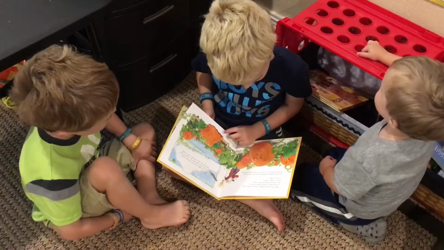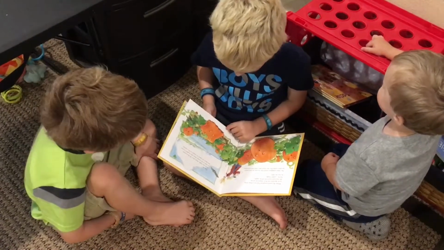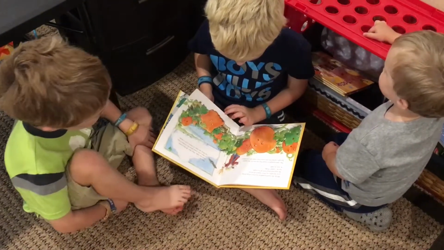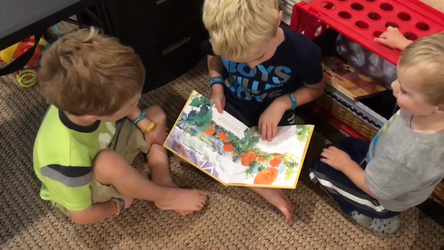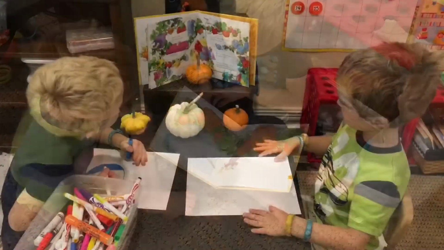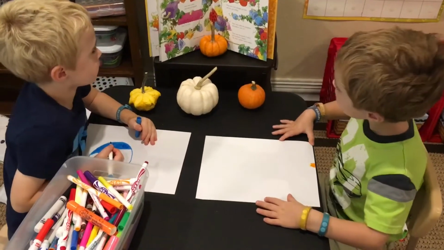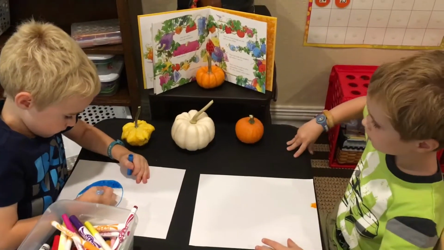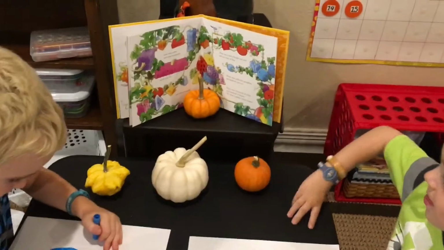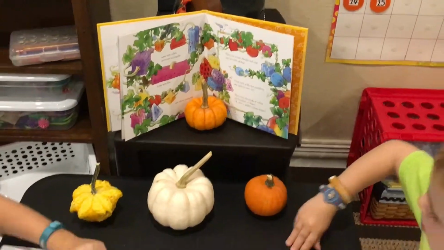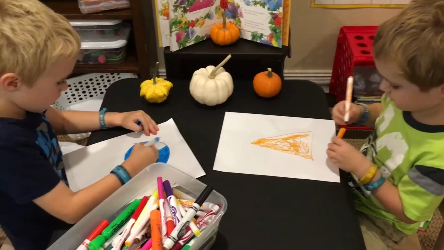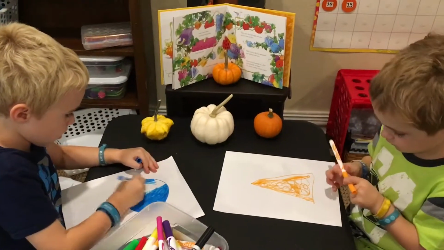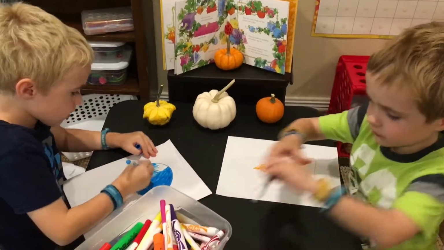Alright guys, so I like to normally start lessons with a book. And this one, the boys are listening to Spookley the Square Pumpkin. So now I'm having the boys make their own pumpkin. And we used our book, Spookley the Square Pumpkin. And they are making their own pumpkins. And then we are going to write some describing words to describe their pumpkins that they are making.